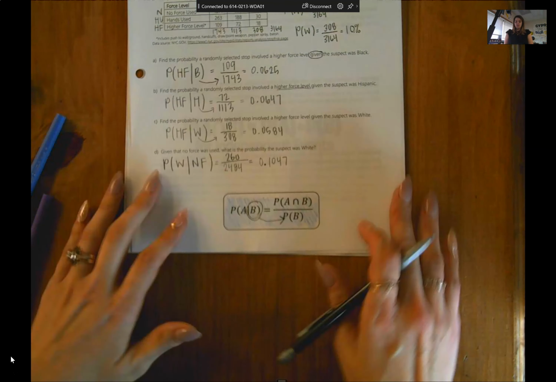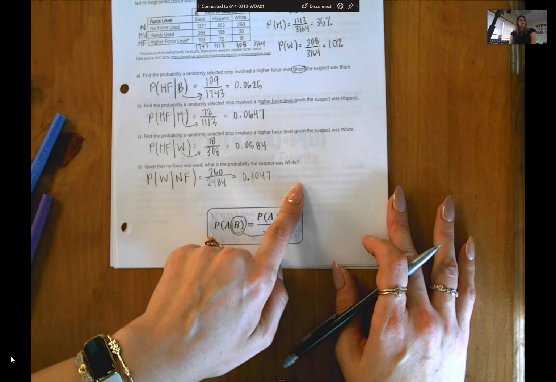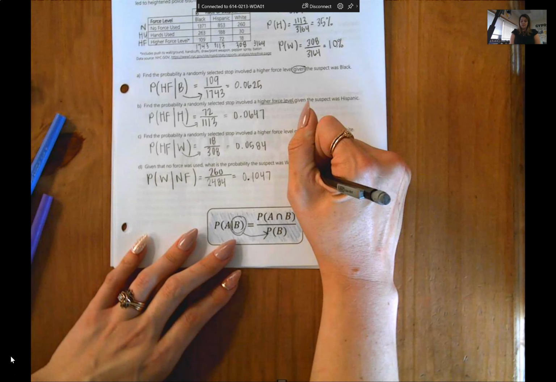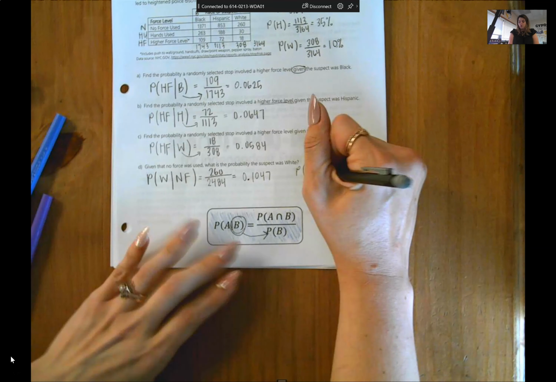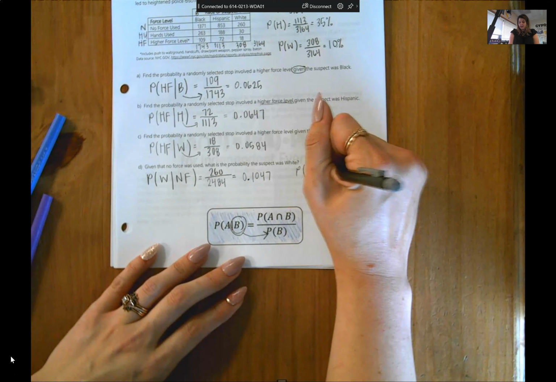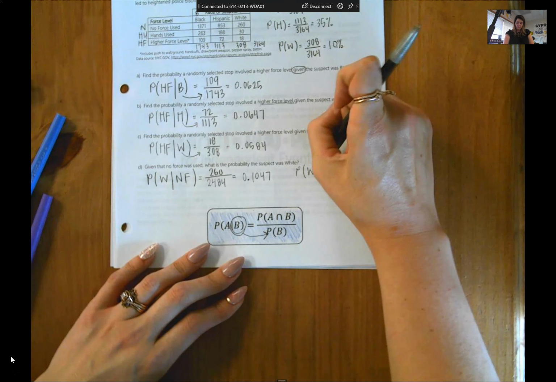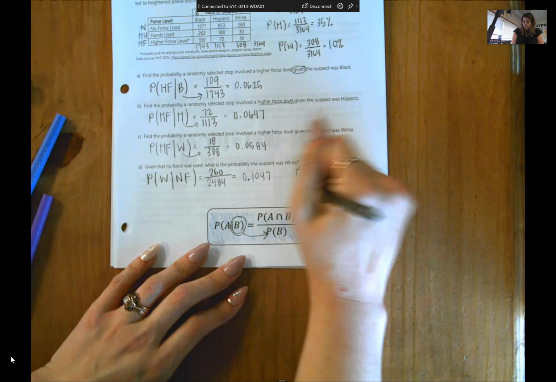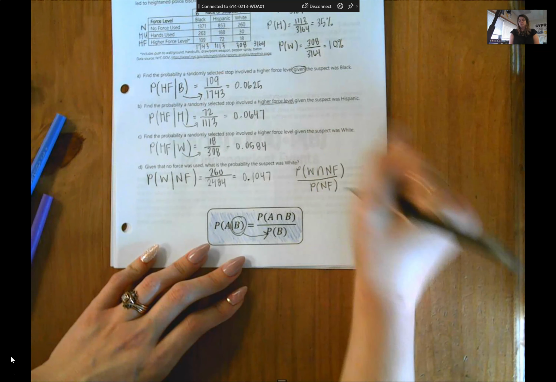So if we wanted to compare that to what we see up here on this white given no force, what we really did find was the probability of white and no force, that shouldn't have a tail, over probability of no force.